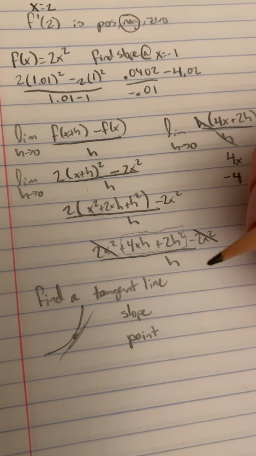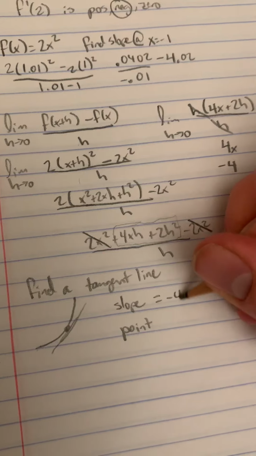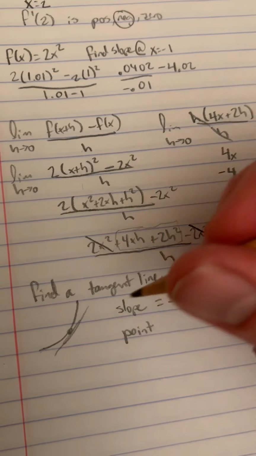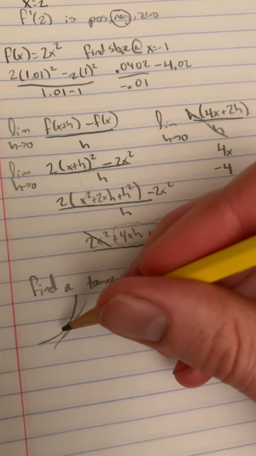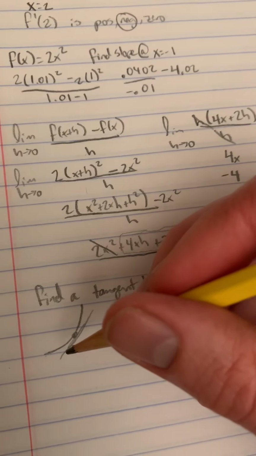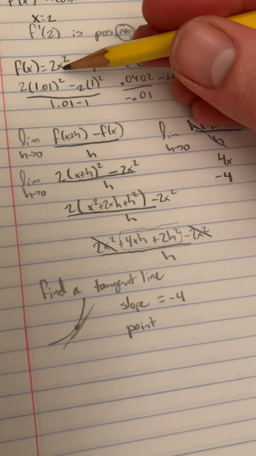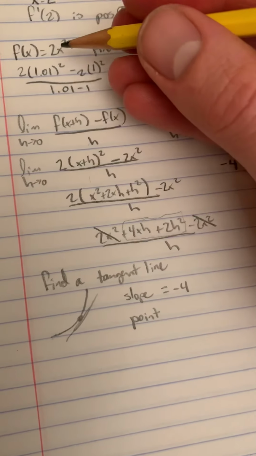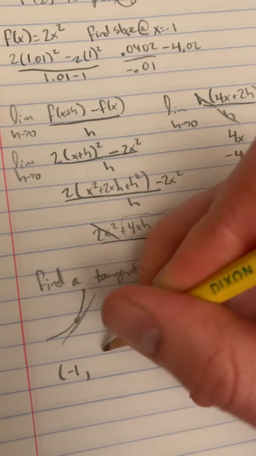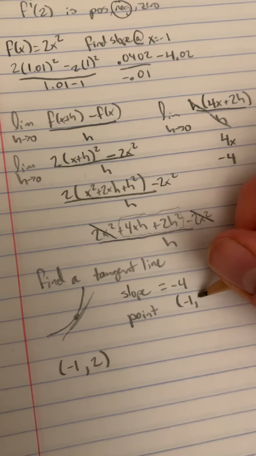Well, we already know the slope. The slope is -4. So if I put that the slope equals -4, I know what my slope is. Then all I need is a point. Well, I need a point where this line touches this curve, and it specifically needs to be at the value x equals -1, because that's where I was evaluating this at. So I know that when I plug -1 into this function, I get the point -1, 2, which means that I have a point at -1, 2.